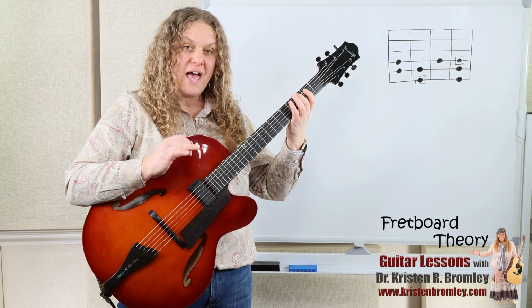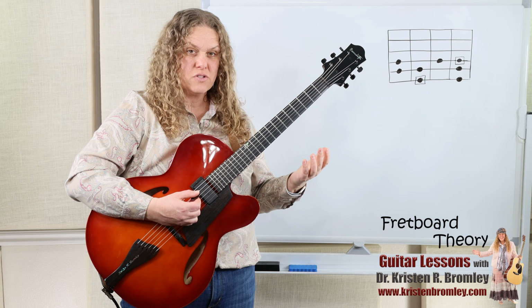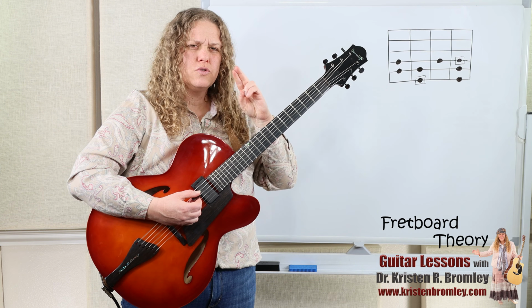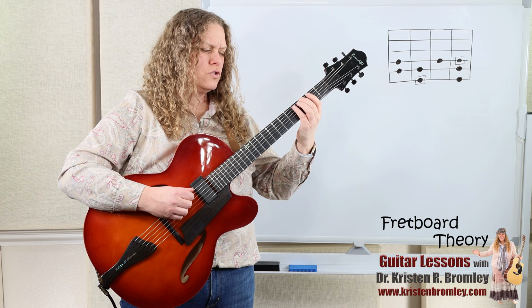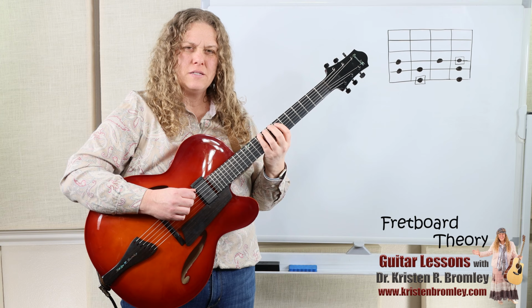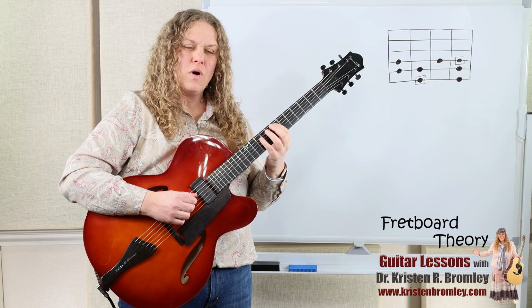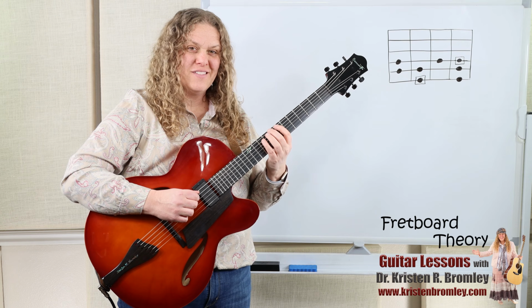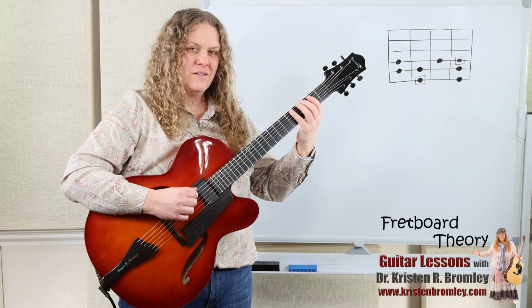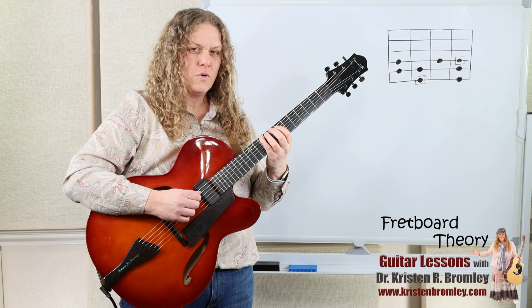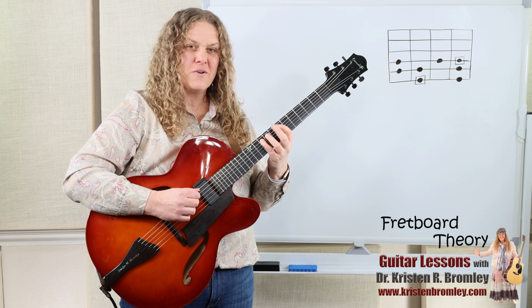Now I can do that on any of the 6 strings. I can also play this scale putting 2 strings together. So if I go 2, 4, and shift up 1, 2, 4, and then continue to the next string, I've got 1, 3, 4. So I've got 2, 4, 1, 2, 4, 1, 3, 4.